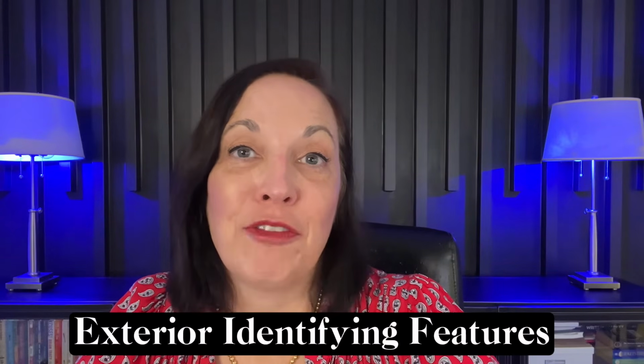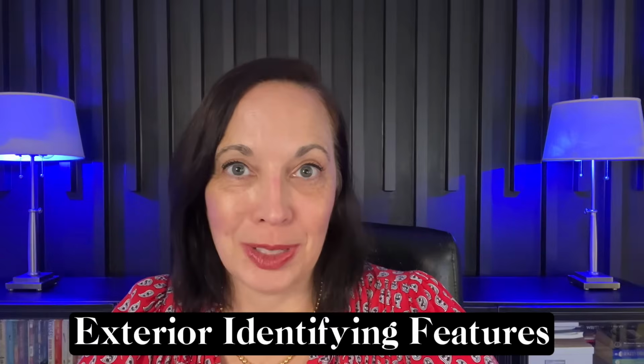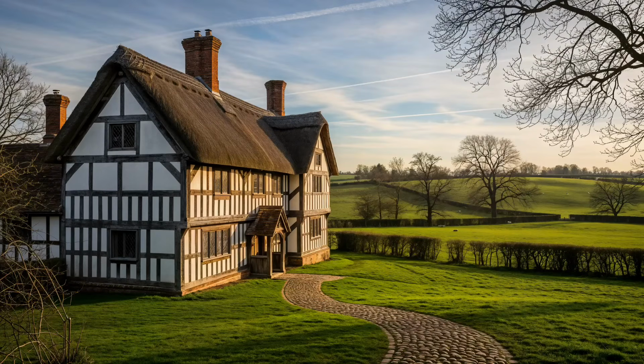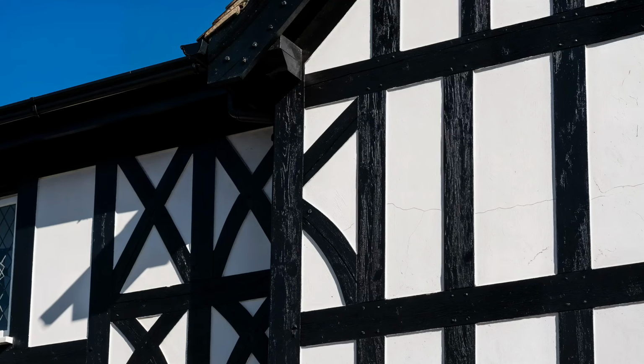So what exactly makes a Tudor Revival? Let's take a closer look at the exterior features which define the style. And of course, feature number one is the iconic signature detail of the half timbering. In the original Tudors, timber frames formed the structural skeleton, and the spaces in between were filled with wattle and daub, which is where the half comes from.